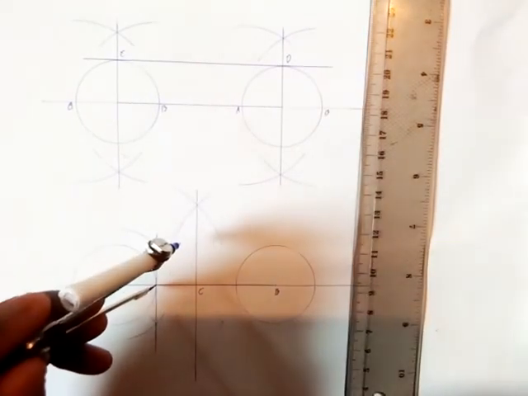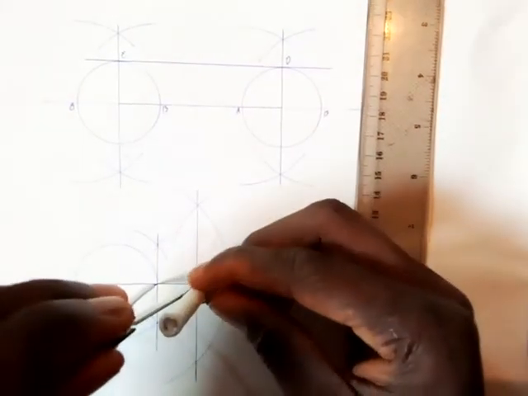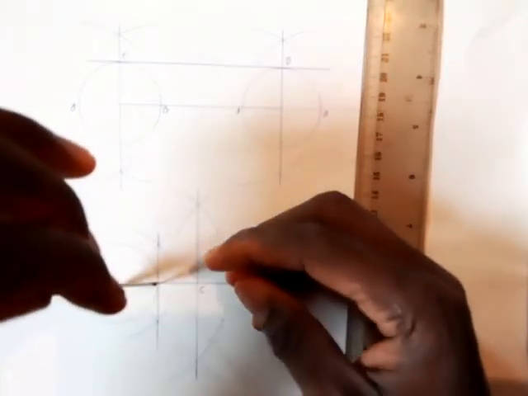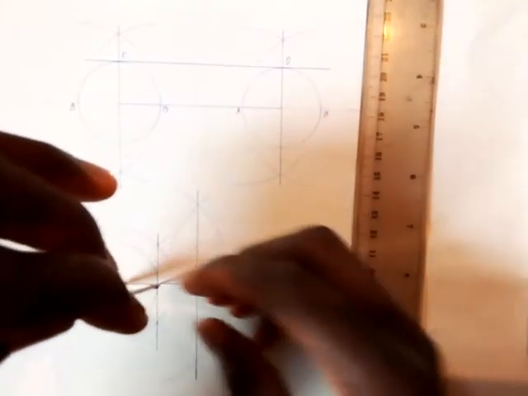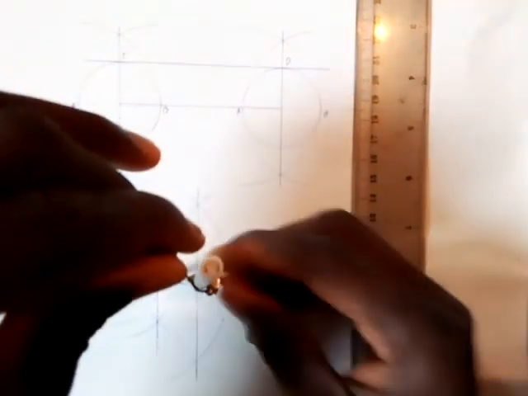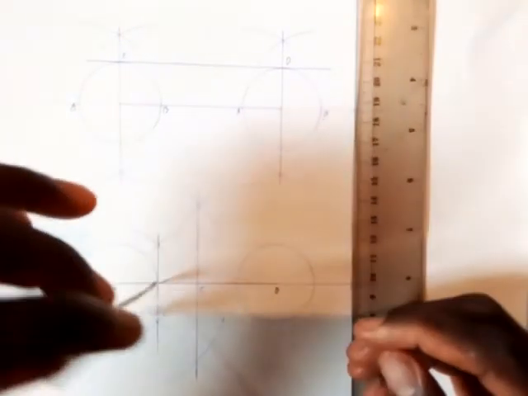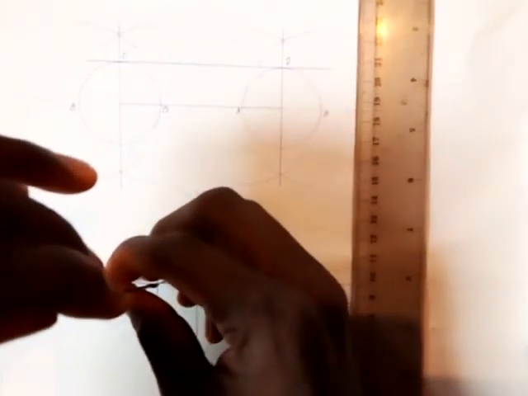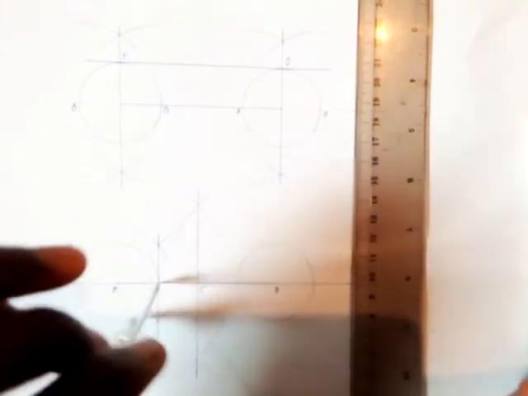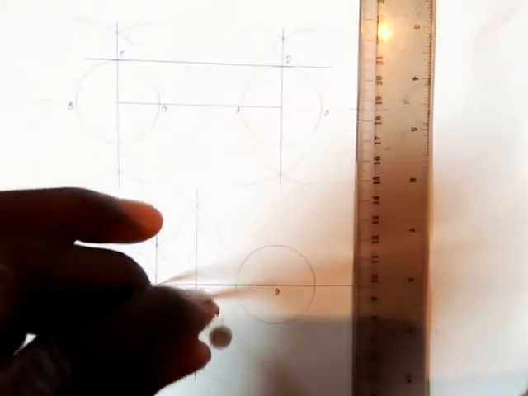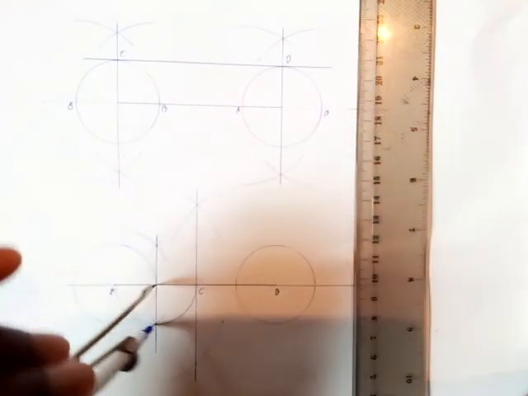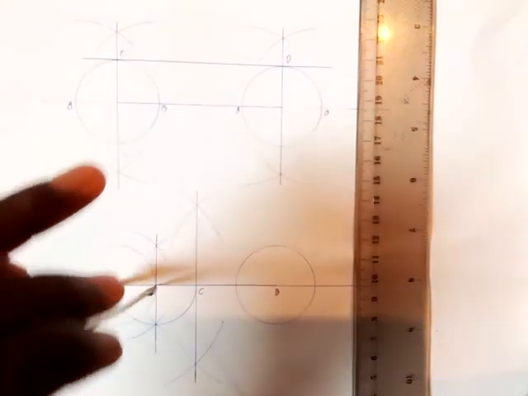So the next thing is I will put my compass at this point and extend it to C. I need to touch it to get it. All right, so I will draw a semicircle now. All right, so this is the semicircle. So I've drawn the semicircle between point A and point C.